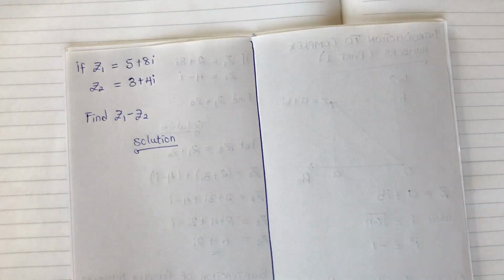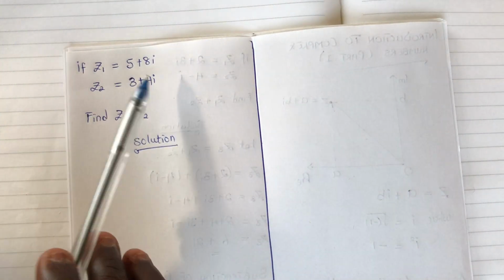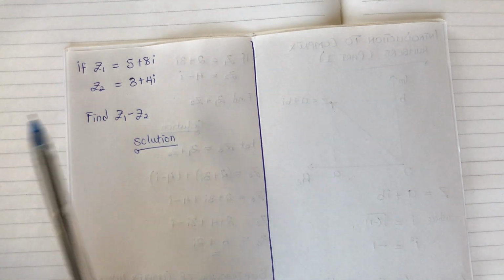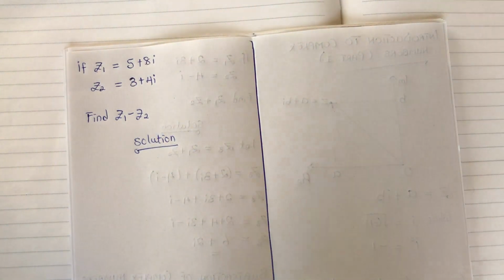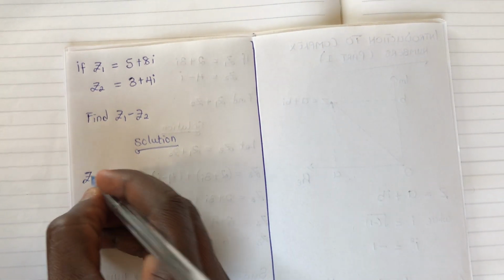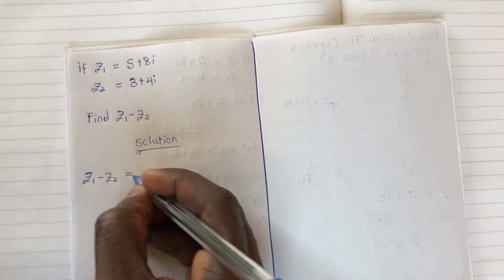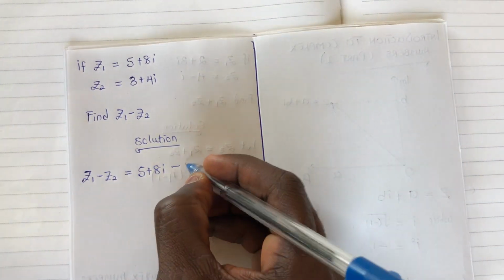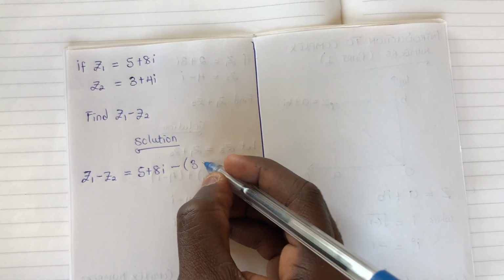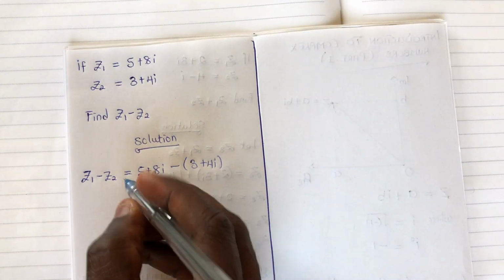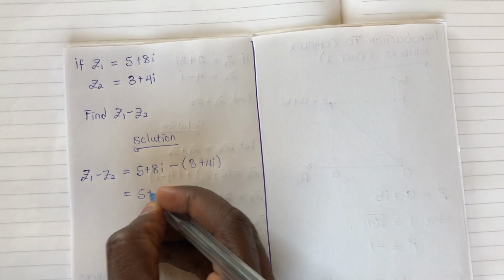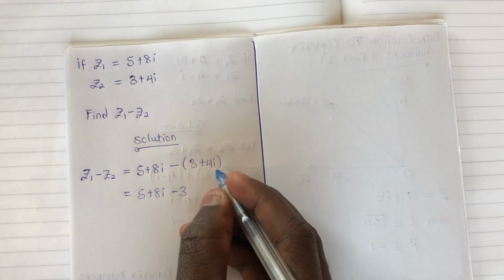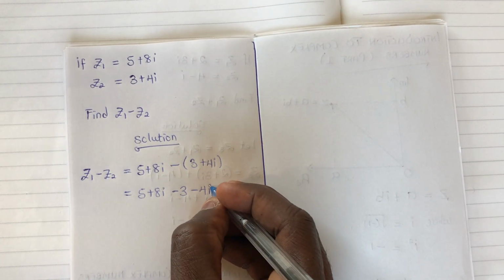So let's assume we have here the first example. We have z1 giving us 5 plus 8i, and z2 giving us 3 plus 4i, and we are told to find z1 minus z2. So for this we have z1 minus z2 giving us 5 plus 8i minus, then what is z2? We have 3 plus 4i. Then we can expand this. Negative times this will give us minus 3, and this time this will give us minus 4i. So that is what we have.